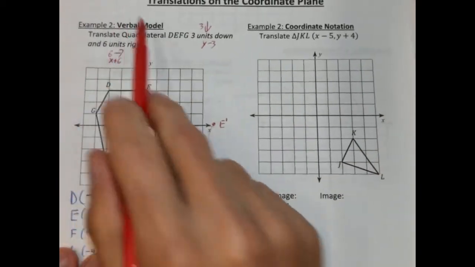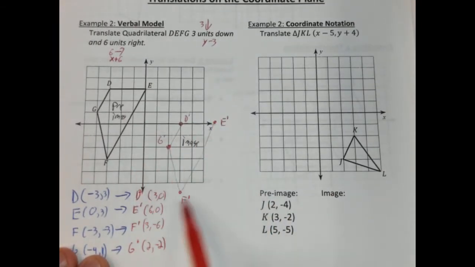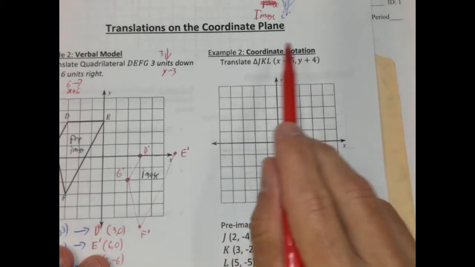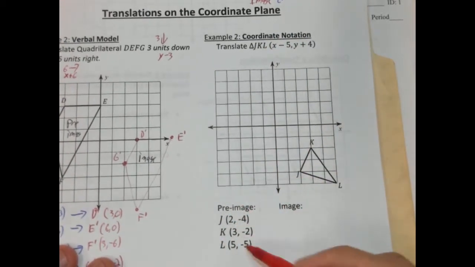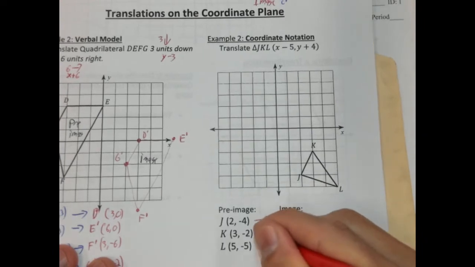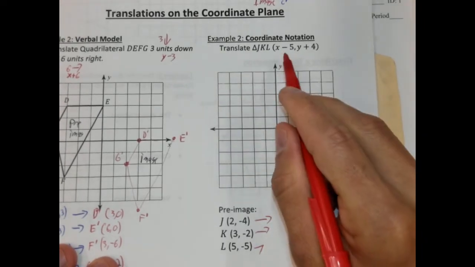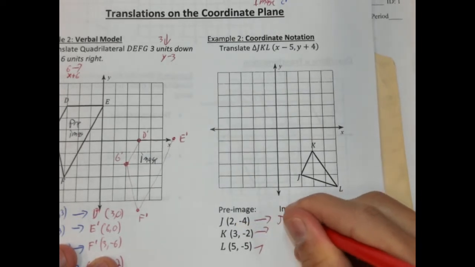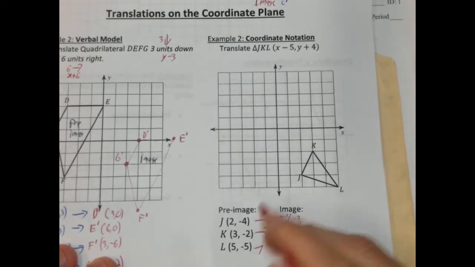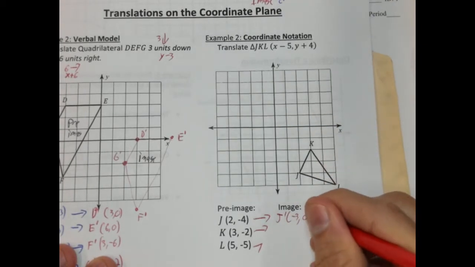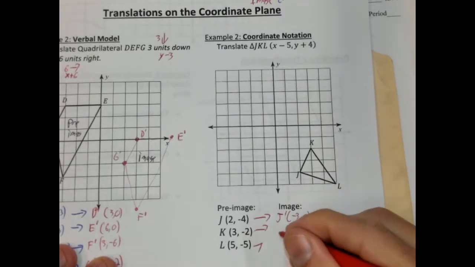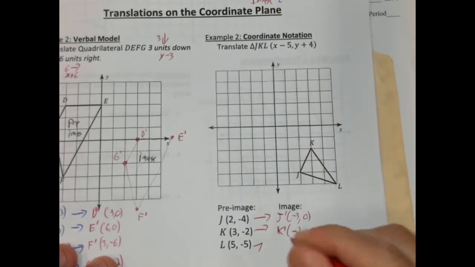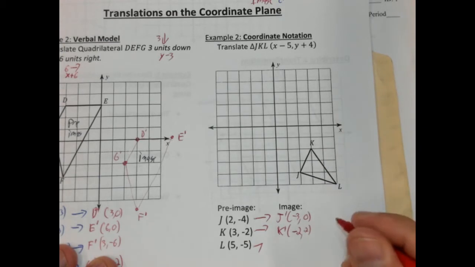So that was the verbal method, but this kind of led into the coordinate notation method. So translate triangle JKL, and then they give us the coordinate notation method. And they actually give us the points, the preimage. So let's go ahead and do that. So we're going to subtract 5 and add 4. So 2 take away 5 would be -3. So J prime is -3, comma, and then -4 plus 4 would be 0. Okay. And then K prime, so 3 take away 5 is -2, and then -2 plus 4 is +2.